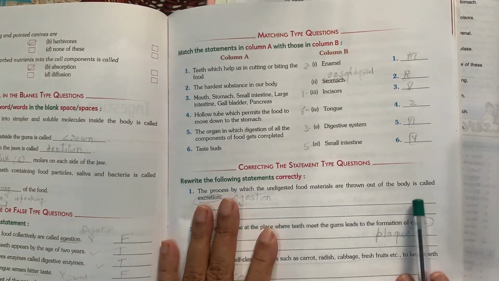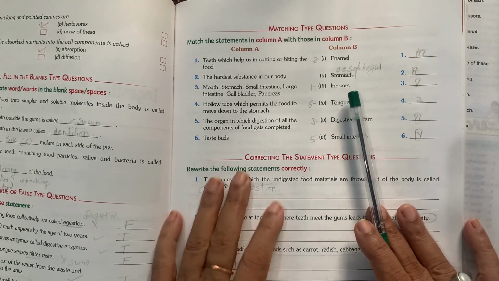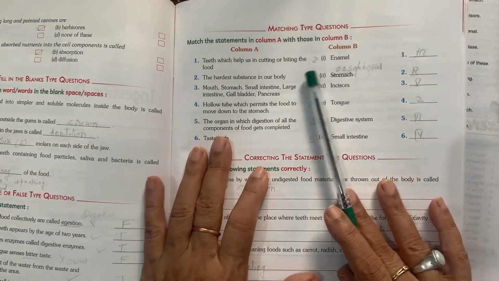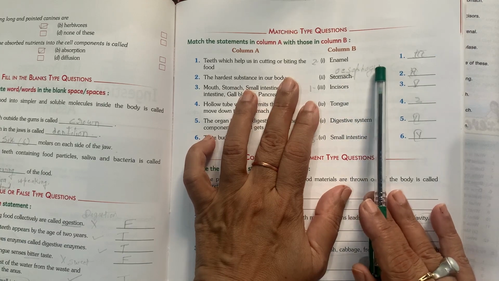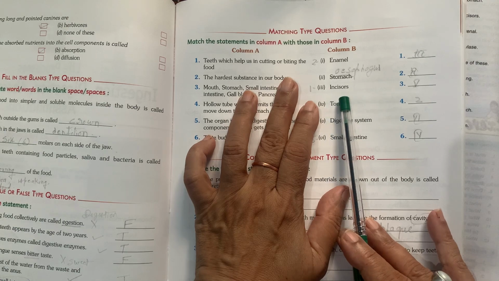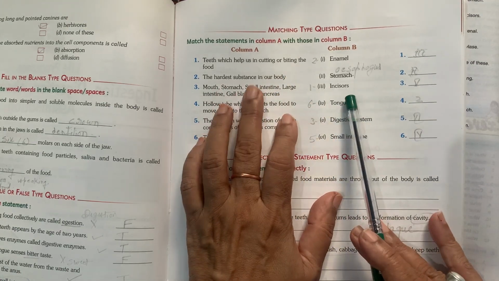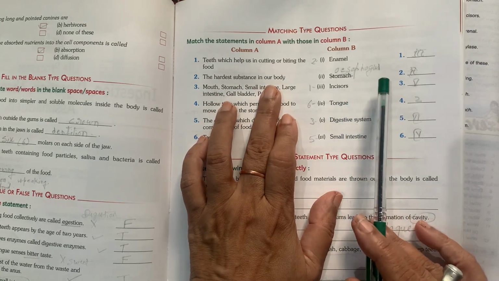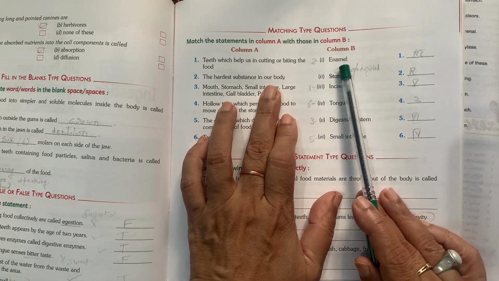Now here you see the matching. Match column A with column B. Teeth which help in cutting or biting, they are incisors. The hardest substance in our body is enamel.